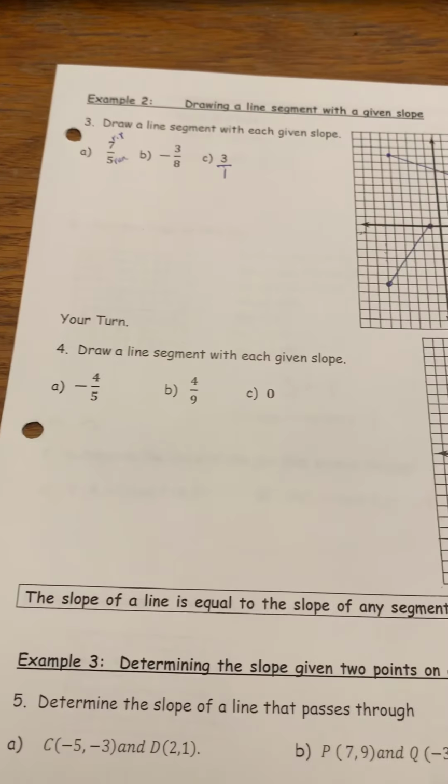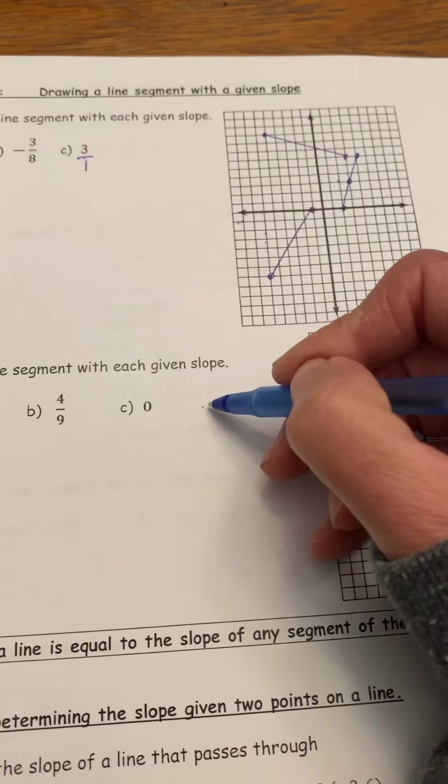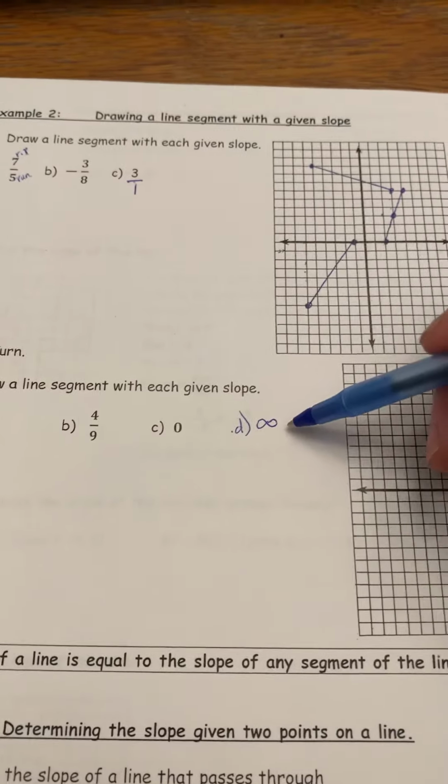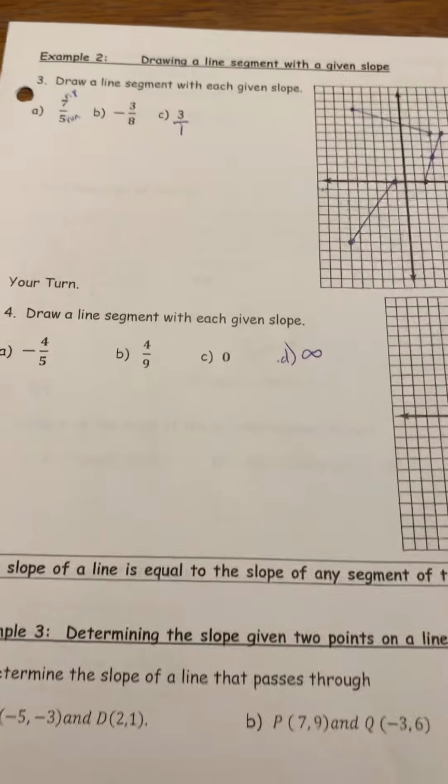Okay, so you're going to try these ones. I'm going to add one here just because I want to make sure. What if I had a slope that was infinite? Just remember that that means a vertical line. So you'd simply draw me a vertical line.